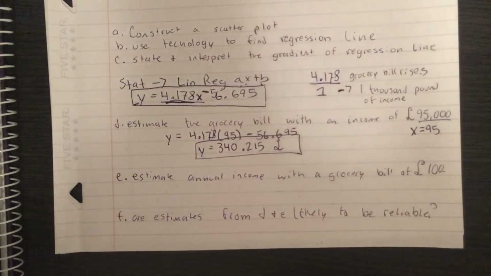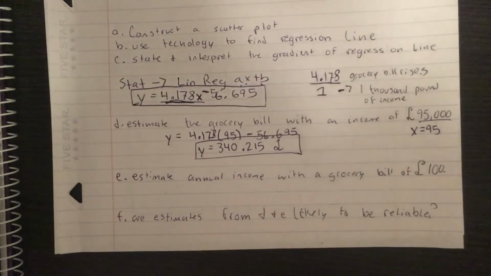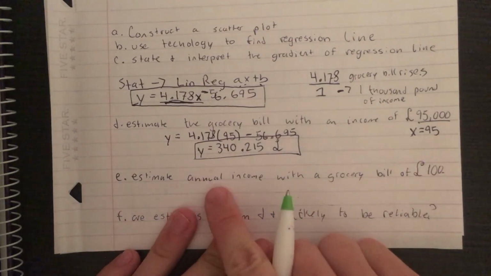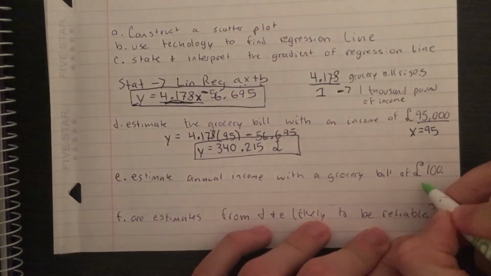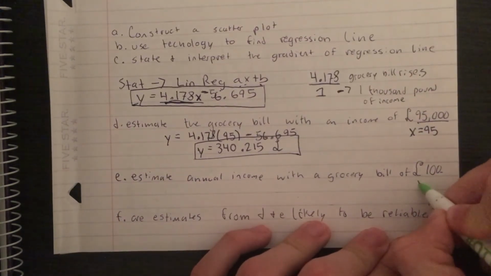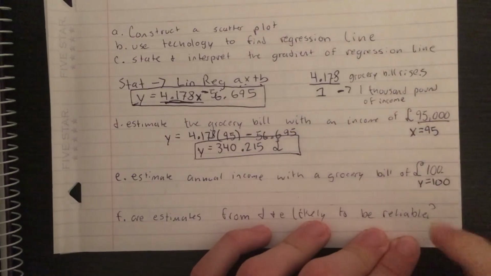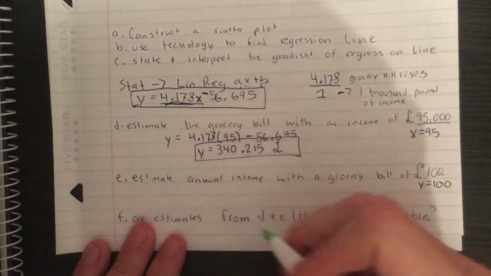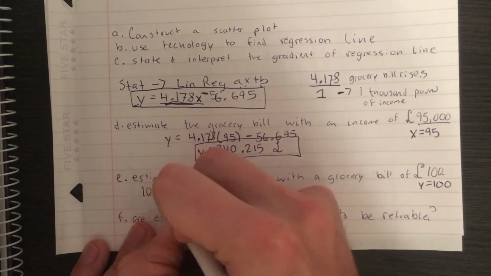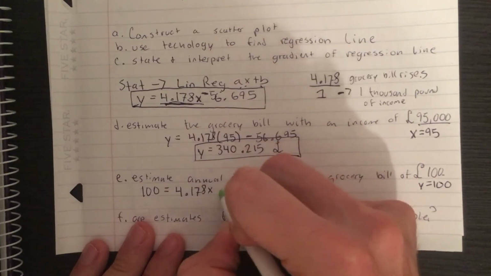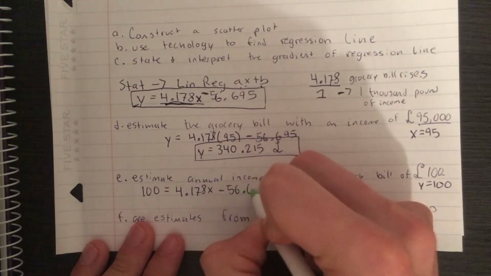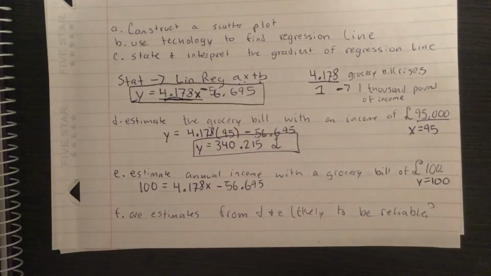And then we can also substitute in Y values and work backwards. If we wanted to estimate the annual income with a grocery bill of 100 pounds, the grocery bill is Y, so we're going to say Y equals 100. We want to figure out X, so we say 100 equals 4.178x minus 56.695, and we've got to solve this equation. Just a little two-step equation.